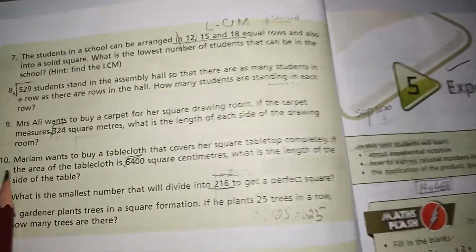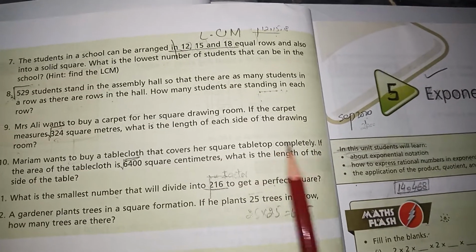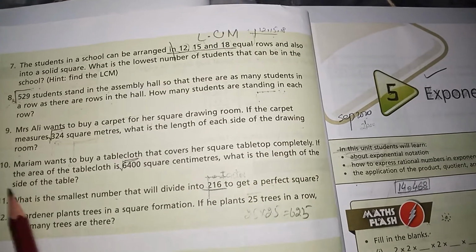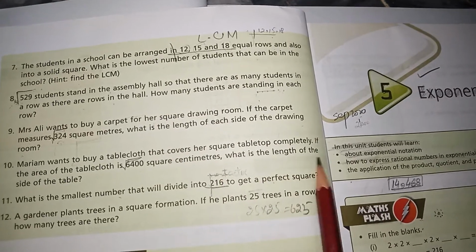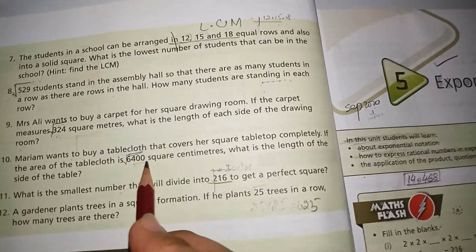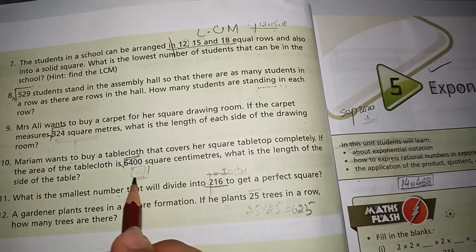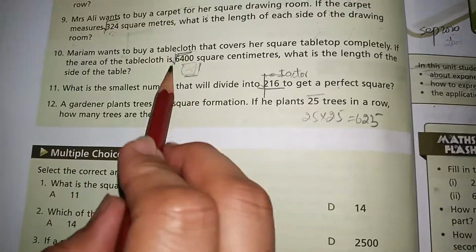In question number 10, Mariam wants to buy a tablecloth that covers the square tabletop completely. If the area of the tabletop is 6400 square centimeters, what is the length of the side of the table? If the whole tabletop is 6400 square centimeters, what is the length of each side? So you have to find the length of each side, and it means you also have to find the square root.